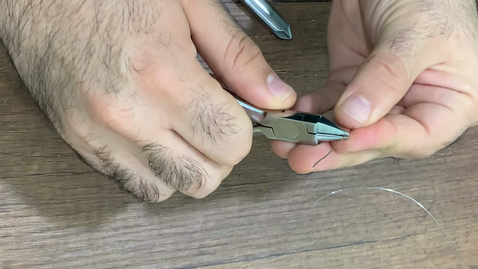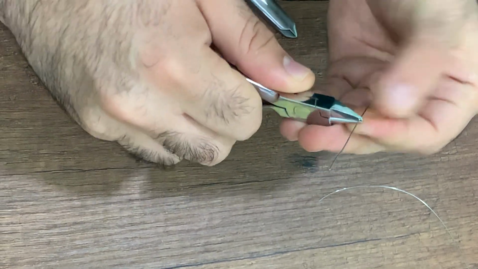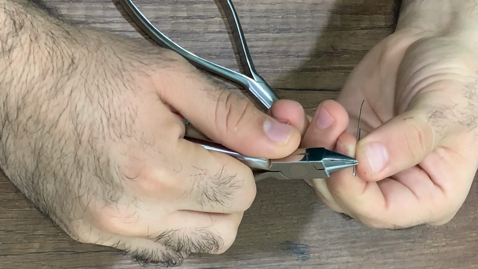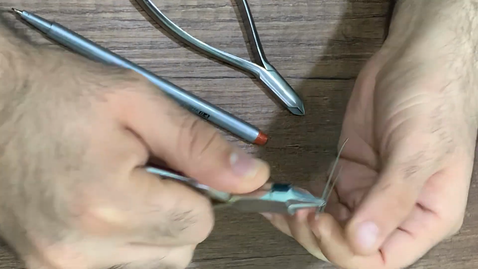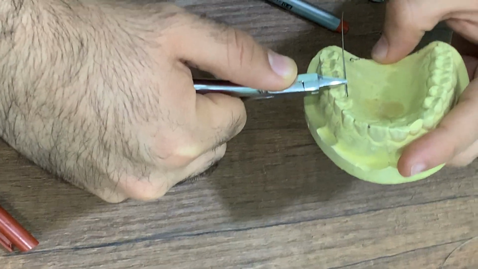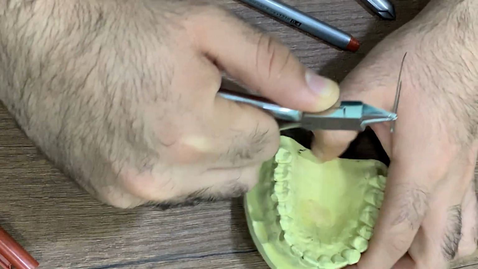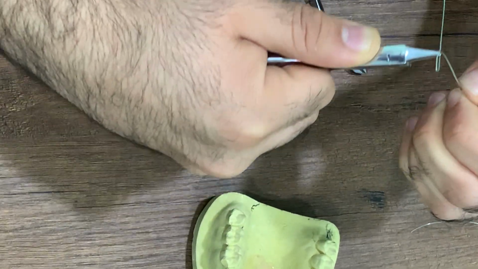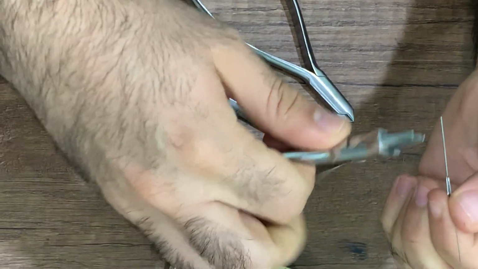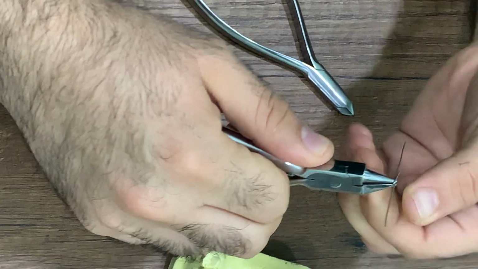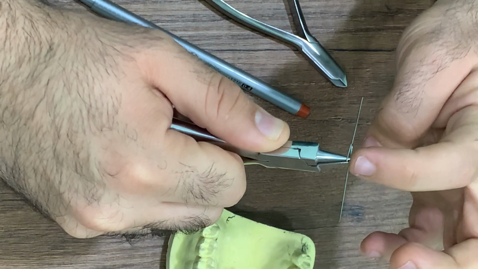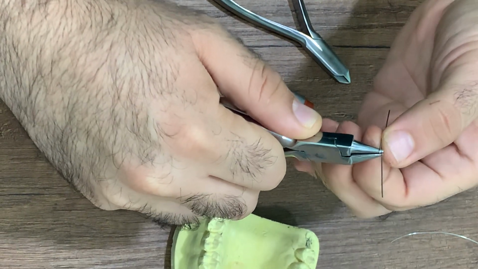Firstly, we start to make the horizontal arm with U-loops. Like this. We select the width of the horizontal arm on the tooth to be moved, like this. And we bend the wire. And the vertical arms start at right angle to the U-loops, like this.